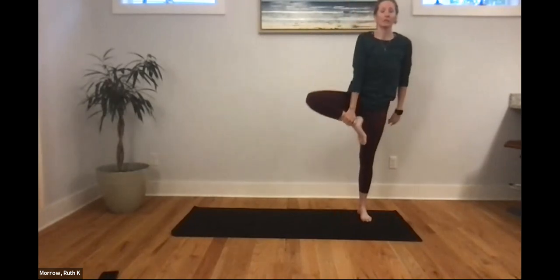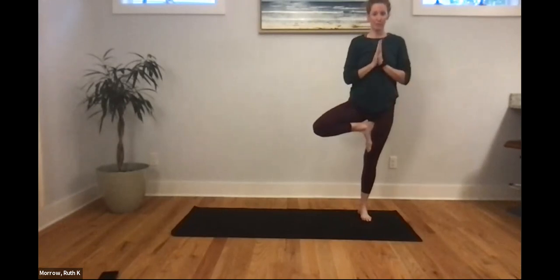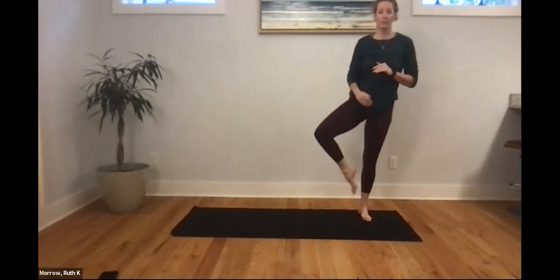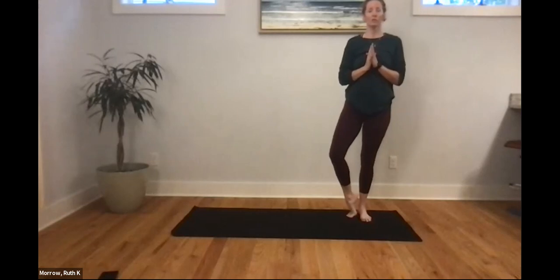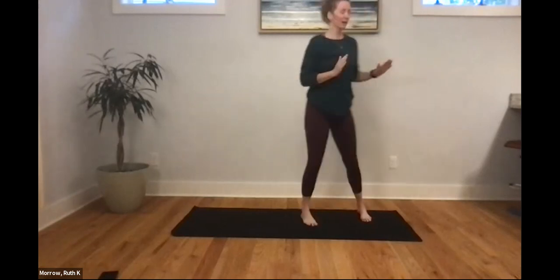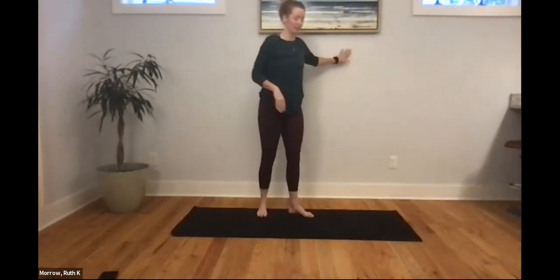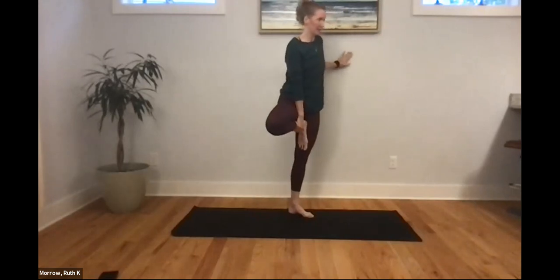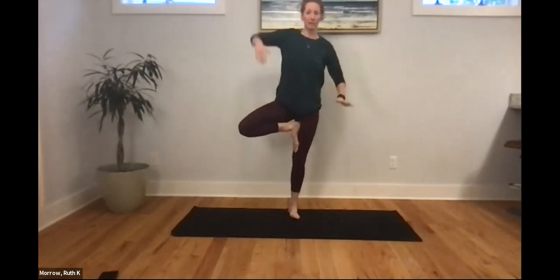Bring your right knee into tree pose. So sole of foot comes inside the thigh. Also place it on your calf or do heel to ankle. And if balance is tricky, which is for a lot of people, you can come near a wall and maybe touch your hand to the wall to help you balance.